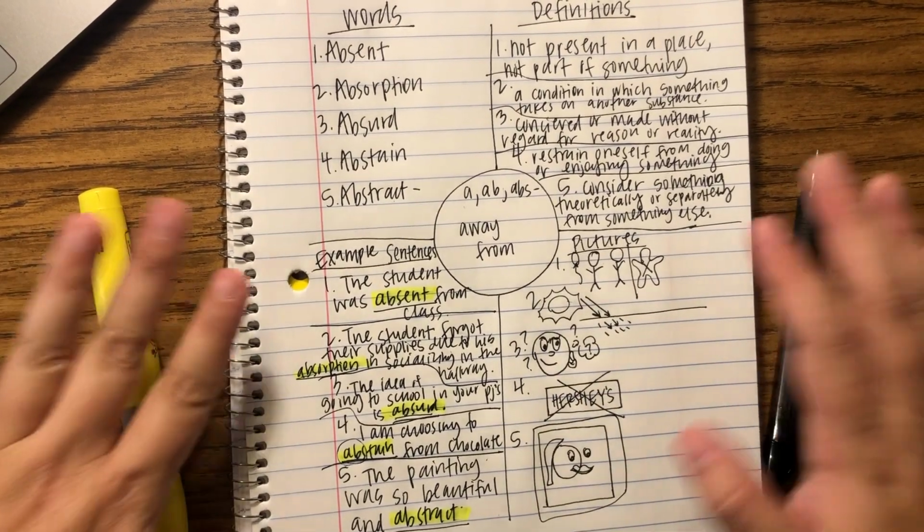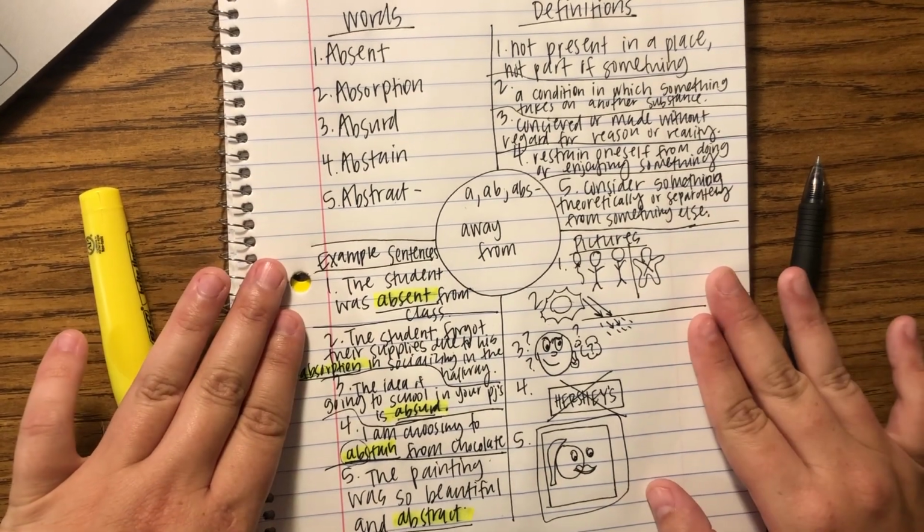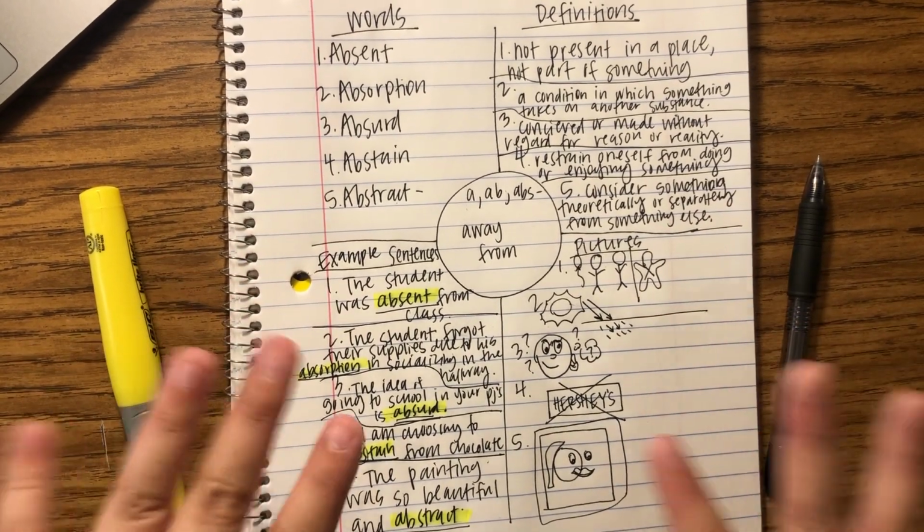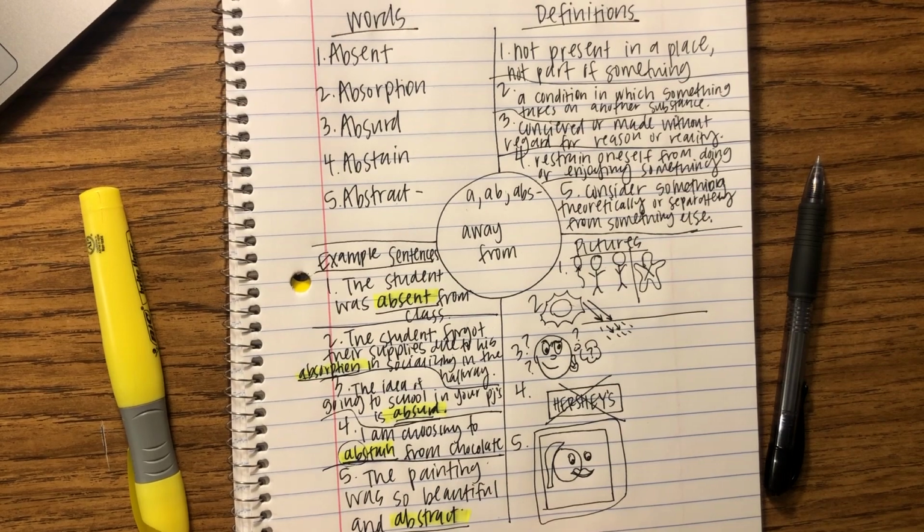So these are our words for the week. Study them, remember them. It's super important that you pay attention to these notes. Take your time taking them, and I will talk to you soon.